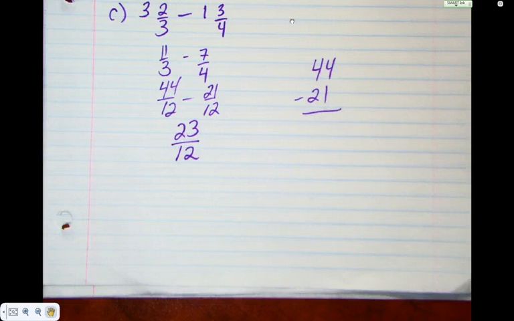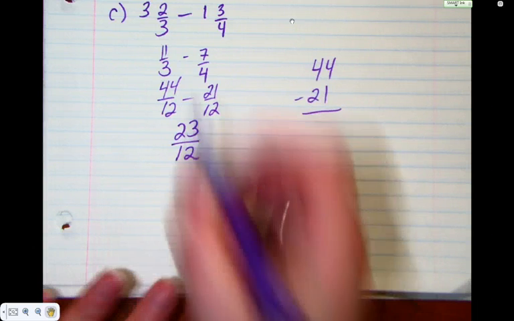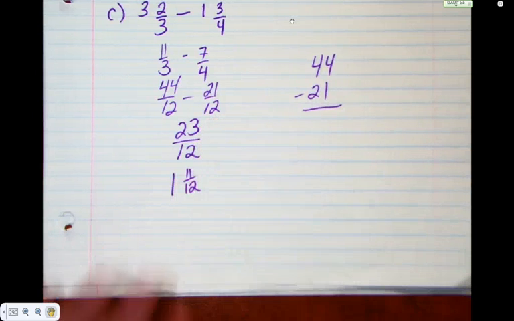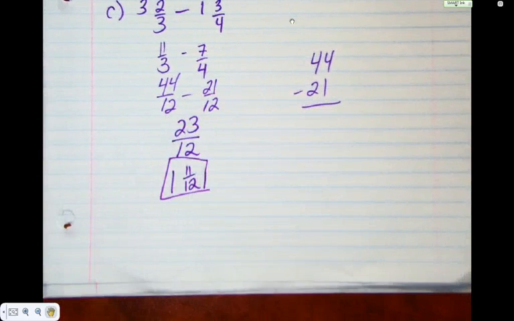Change back to mixed. Go ahead and do that. How many times does 12 go into 23? What's left over? Reduce. Done. Turn to someone in front, behind, beside you. I want you to do D and E together. So the next 2 examples, do them together. And we'll talk in about 3 minutes.